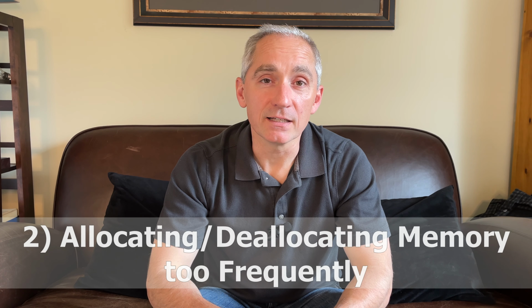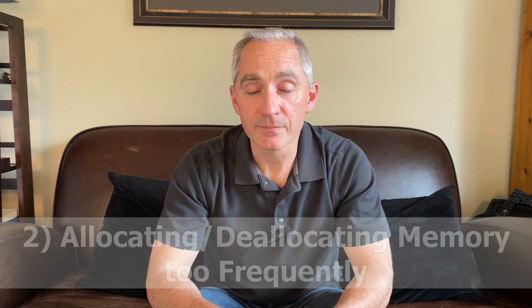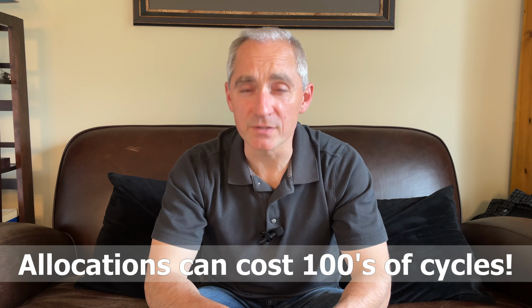Bottleneck number two: allocating and deallocating memory too frequently. The very act of allocating memory is expensive. In C++, a call to the new operator using the standard allocator has to request that block of memory from the operating system. This request takes time, and the overhead of allocating even a small block of memory can be hundreds of cycles. Because of this, allocating and deallocating blocks of memory too frequently can seriously degrade performance.